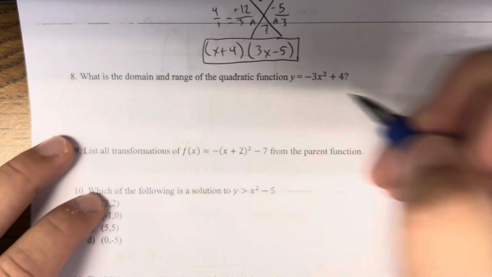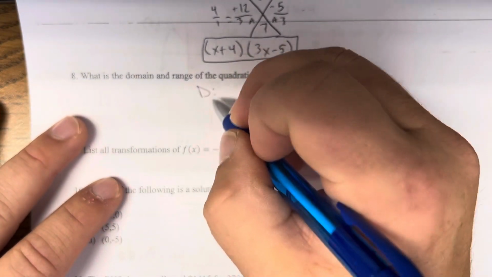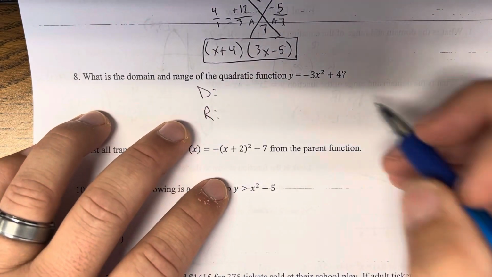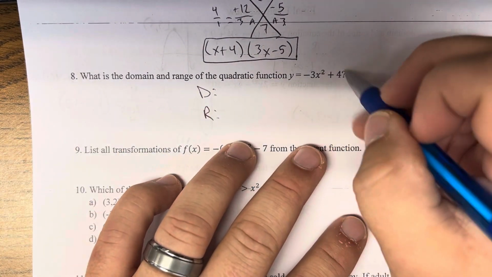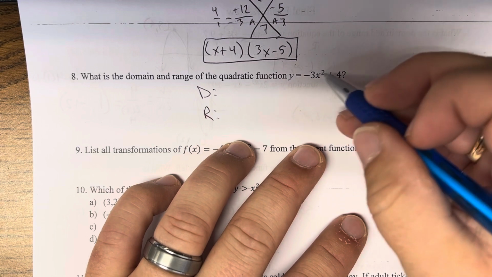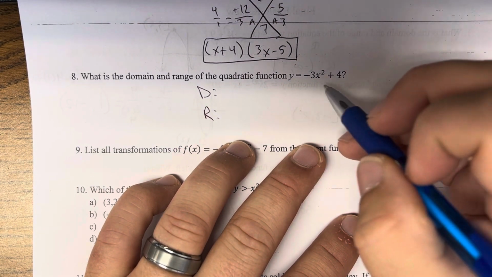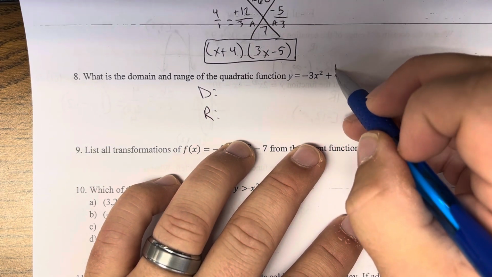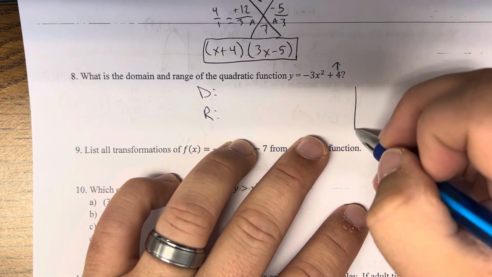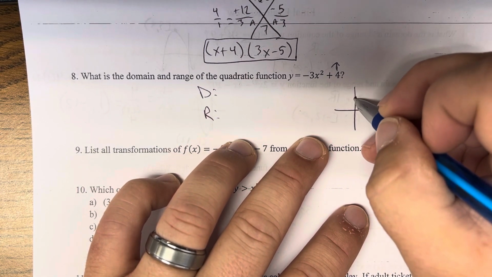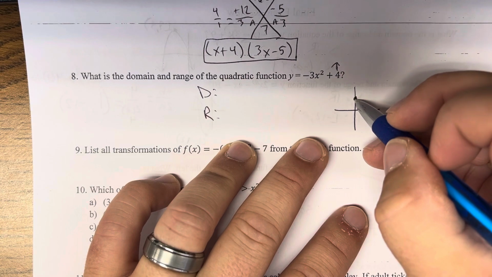What is the domain and range of the quadratic function? So we're doing another quadratic function. For this one, it could be standard form or it could be vertex form because there's no x. And so for this one, it's going to go up 4. There's no left or right movement. And so it's going to go up 4 right here. And because it's negative, it's going to go in the downward direction.